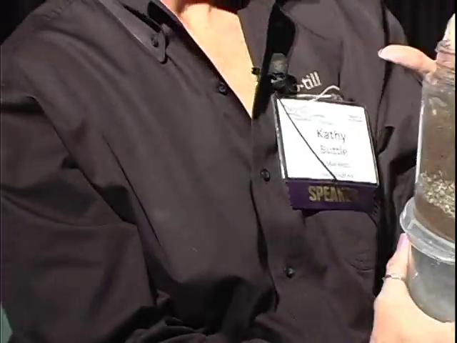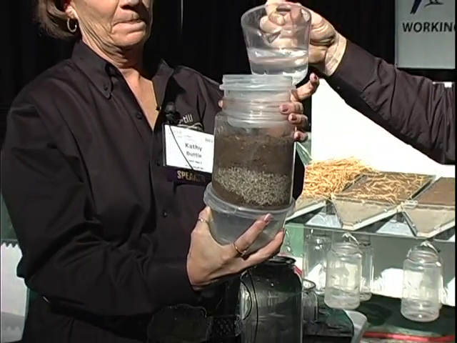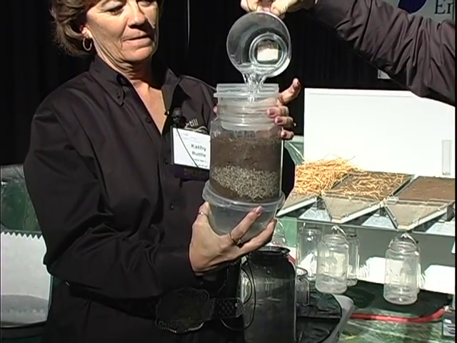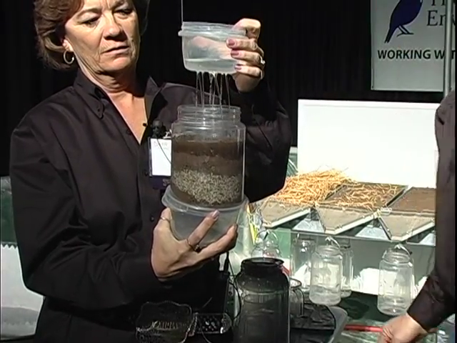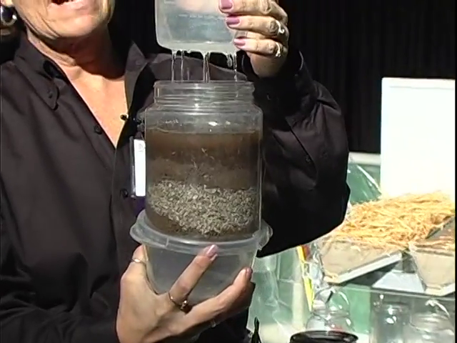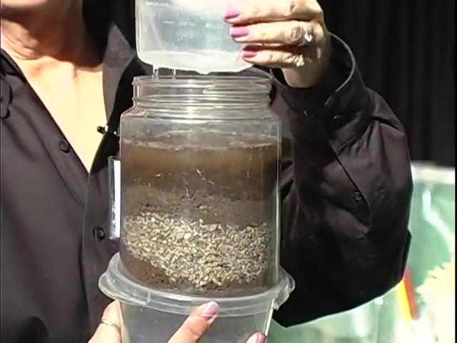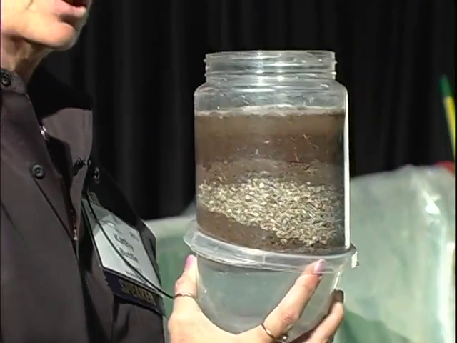Well, we've got to have our raindrop deflector. In order for gravity flow to work, it's got to be stronger than capillary flow. It's got to be stronger than that tension.